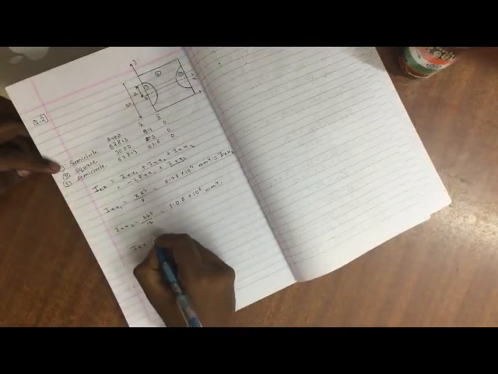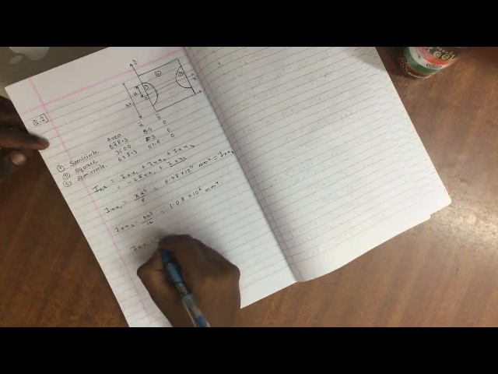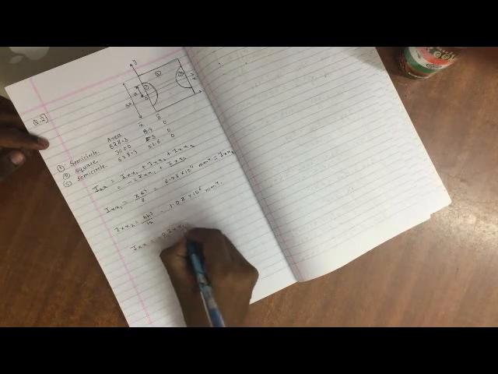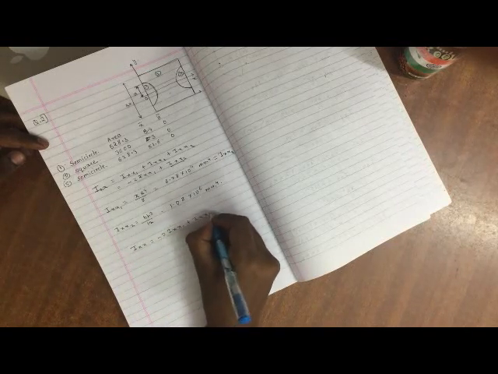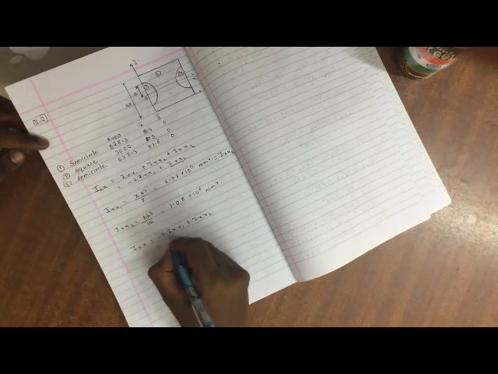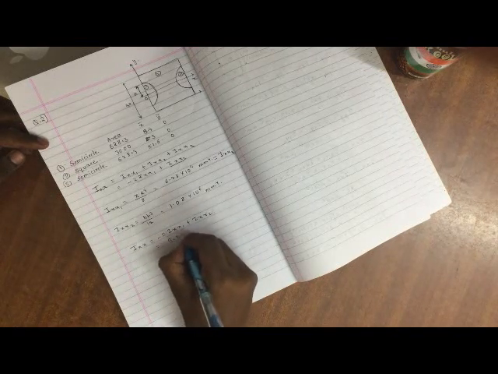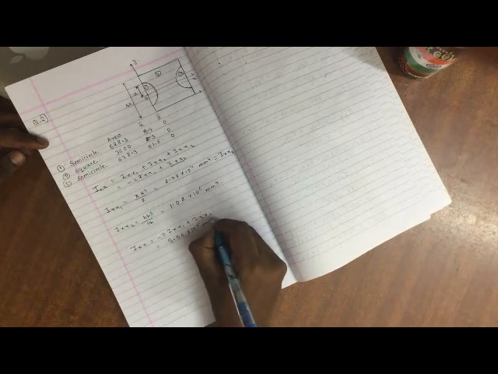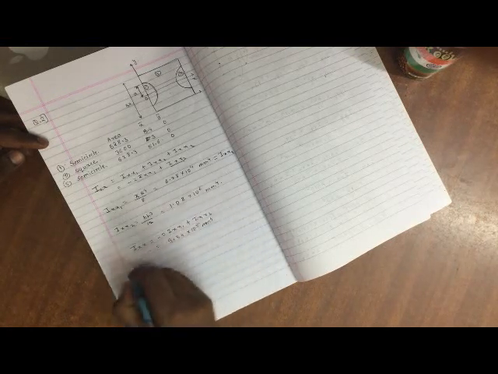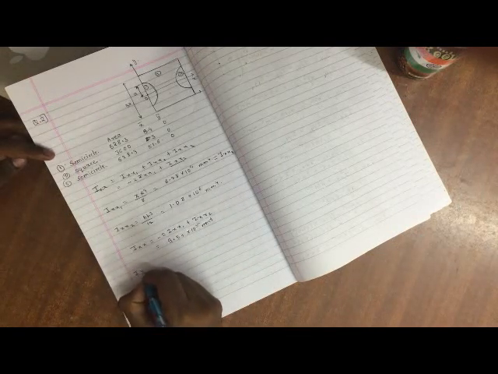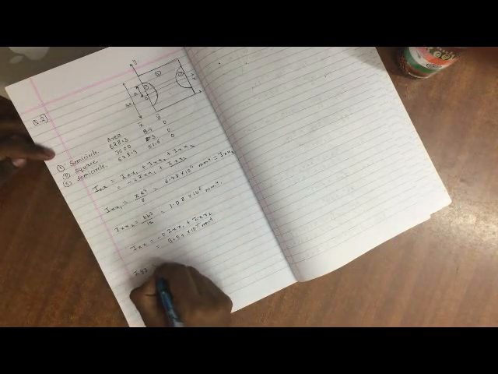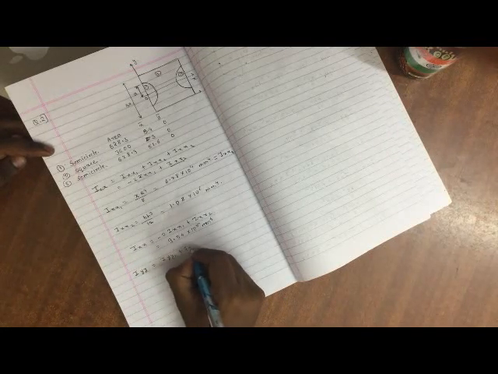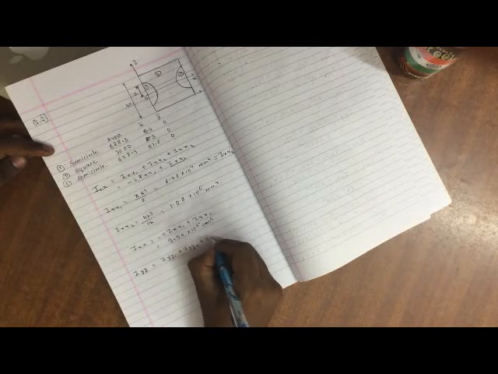So the final moment of inertia about the x-axis will be Ixx equal to minus 2Ixx1 plus Ixx2, which on summation and subtraction comes equal to 9.54 into 10 to the power 5 millimeter to the power 4. For the moment of inertia about the y-axis, we do the same as above: Iyy1 plus Iyy2 plus Iyy3.